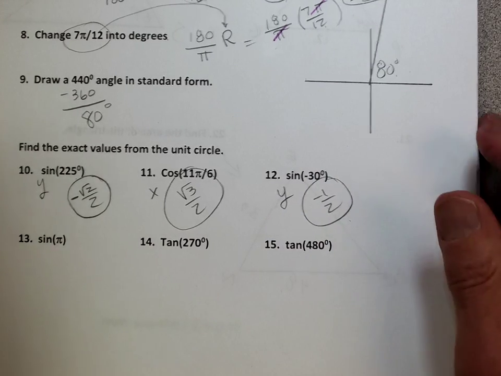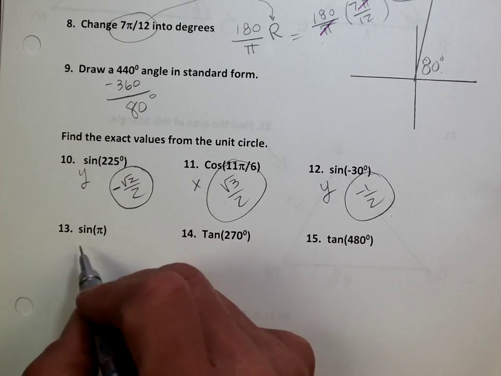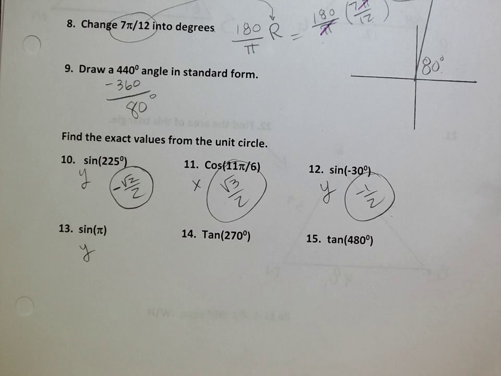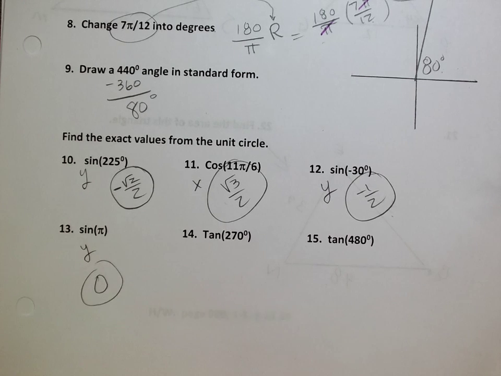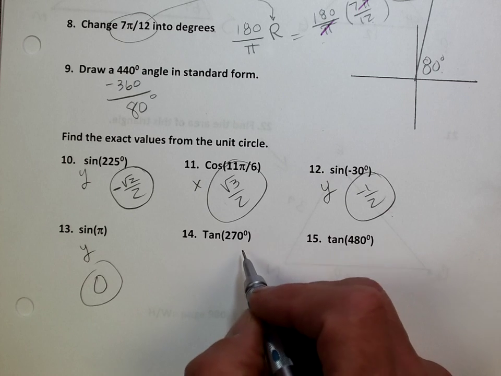Okay. Sine of pi. So pi, find pi and find the y value. 0. Everybody agree to 0? Tangent of 270. Tangent's my pink ones on the outside, and it is undefined.